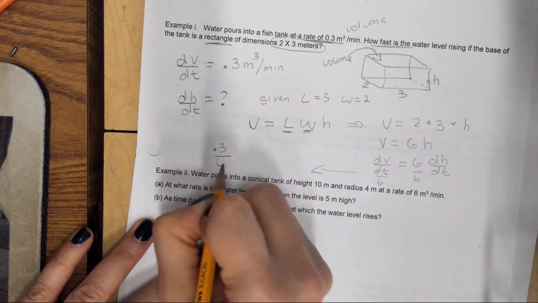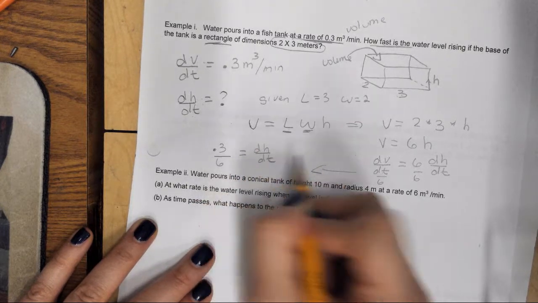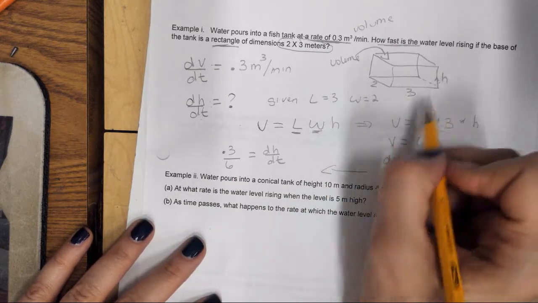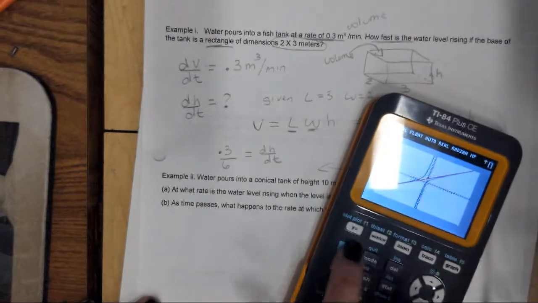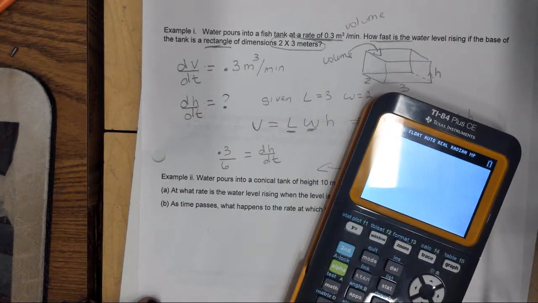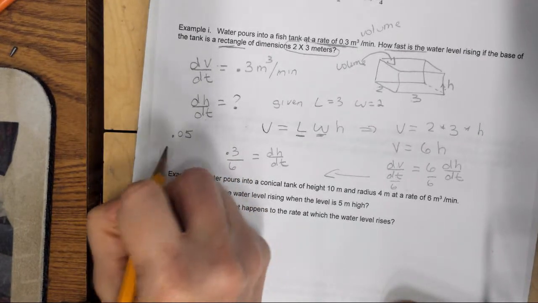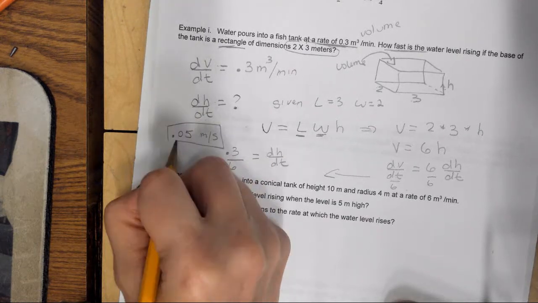I'm dividing this by 6, and this equals my dh over dt. And this is my height, which is one dimension. I've got 0.3 divided by 6. So the final answer is 0.05 meters per minute. Final answer.